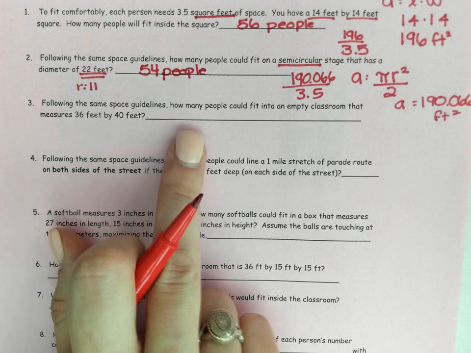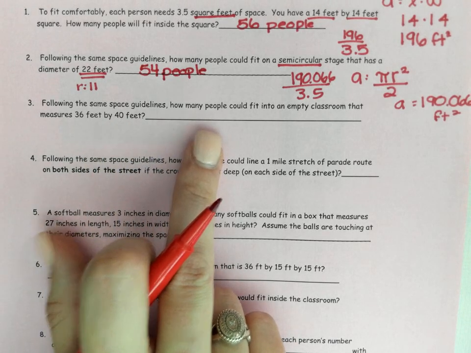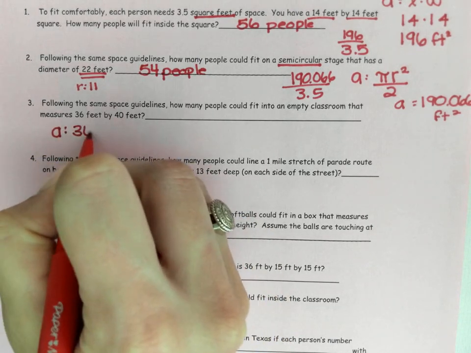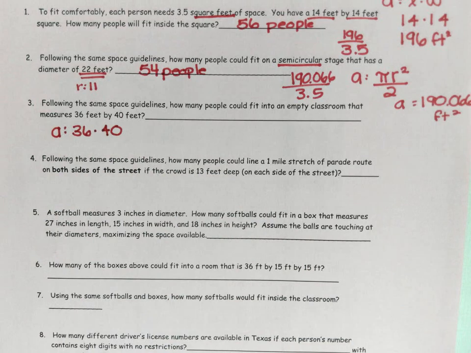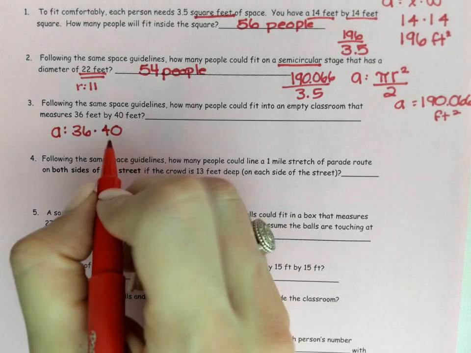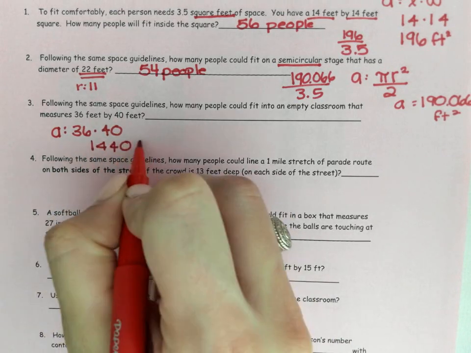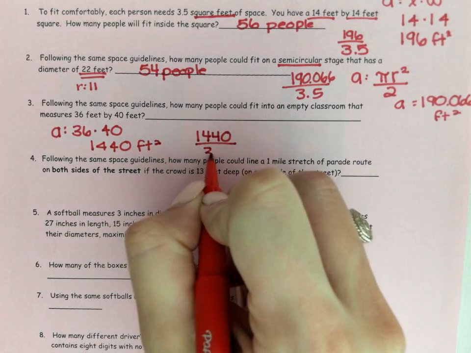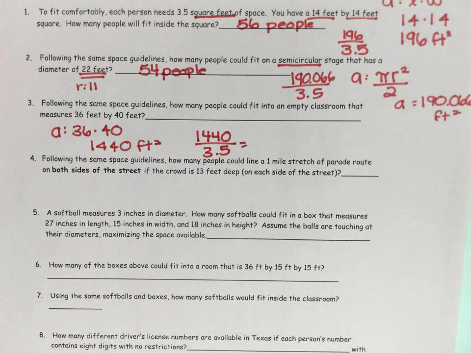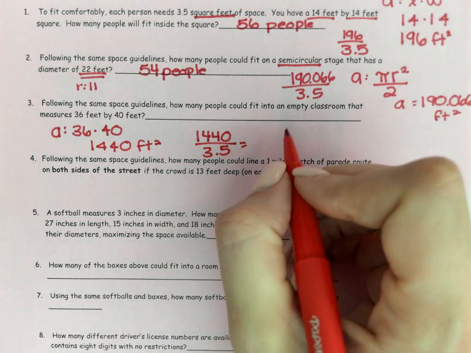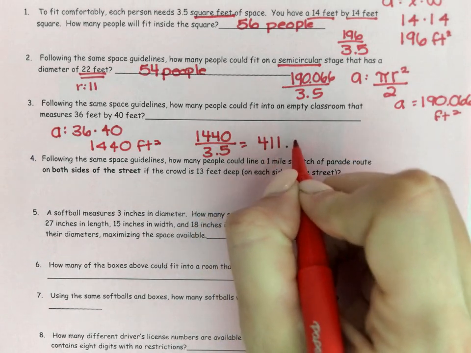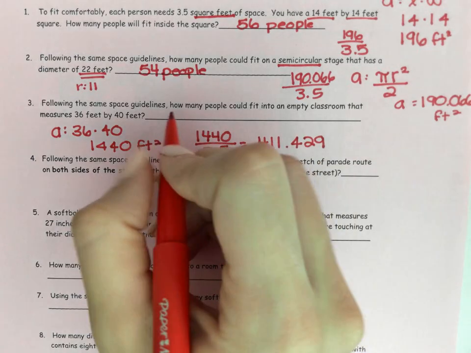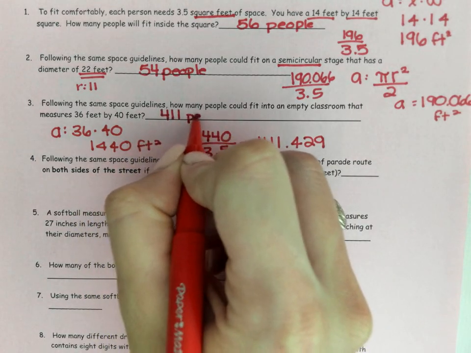Following the same space guidelines, how many people could fit in an empty classroom that measures 36 feet by 40 feet? So again, I'm finding the area of my classroom by taking 36 times 40. And I get 1440 feet squared. And I'm going to divide this number by the 3.5 that each person needs. And I get 411.429. You can't have 0.429 people, so we're just going to say 411 people.